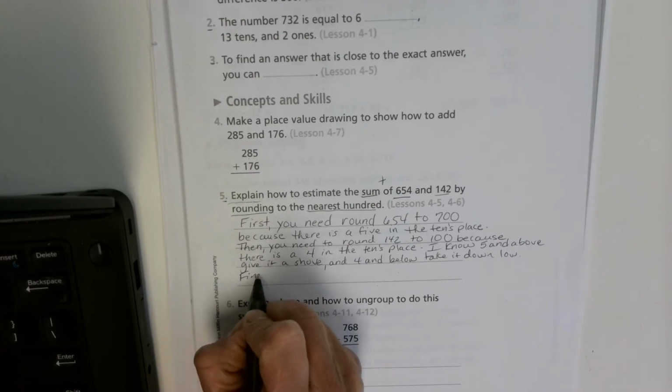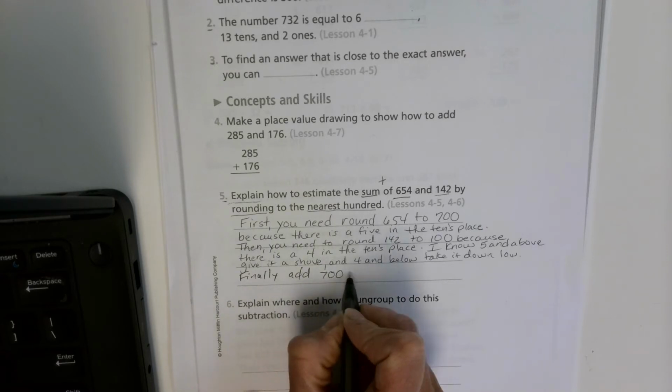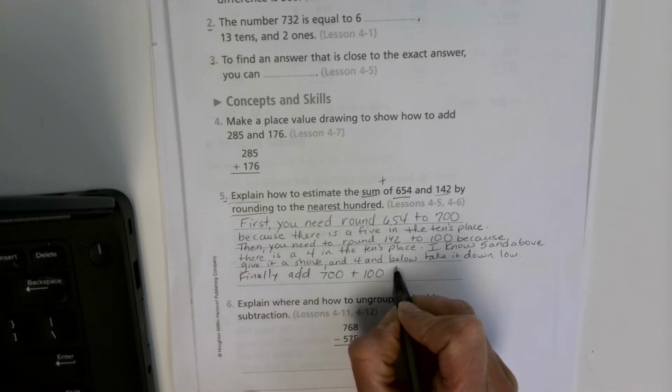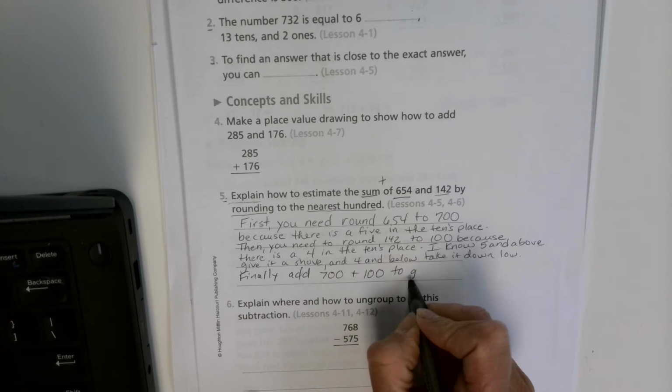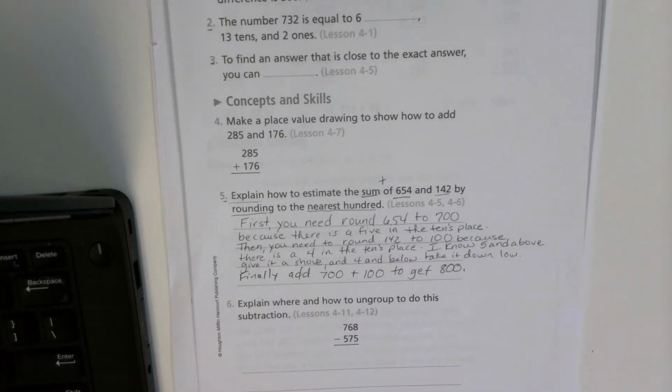Finally, add 700 plus 100 to get 800. Okay, that's explaining. That's using words to answer the question. So for number 6, when it says explain where and how to ungroup to do this subtraction problem, you use words just like I did.